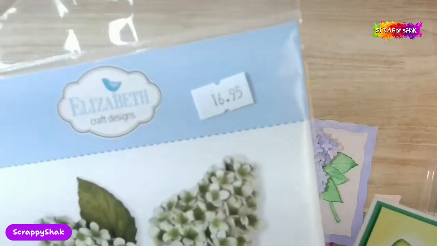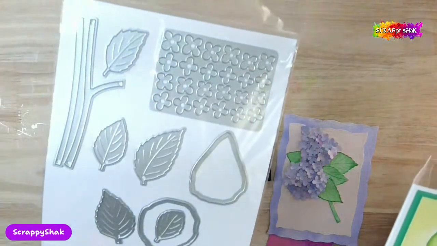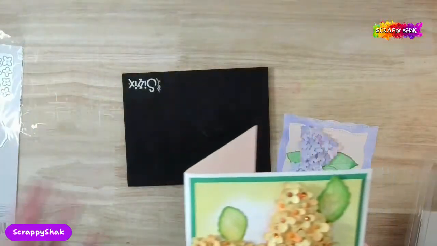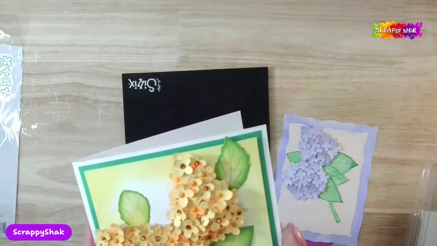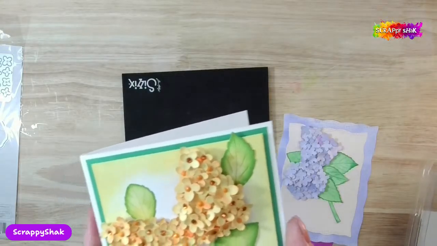where I'm from. You can use it as the lilac or as a hydrangea. I don't know what the difference is. So hydrangeas are usually more round, and then the lilacs are usually more like that shape.